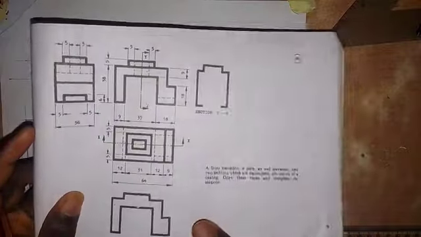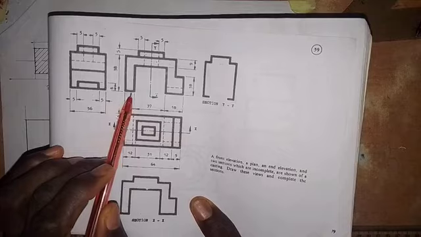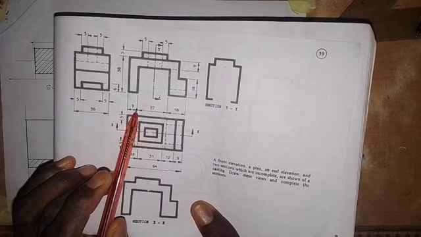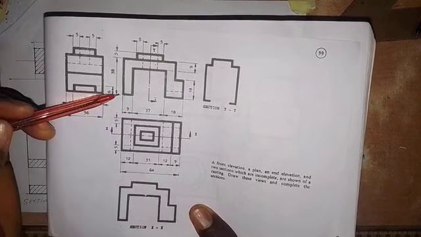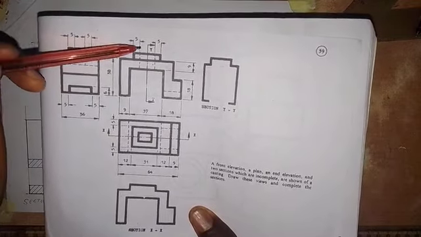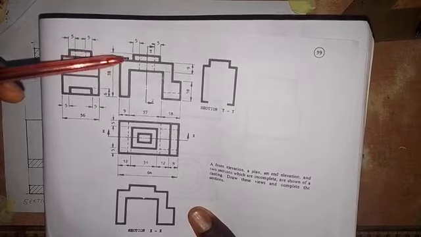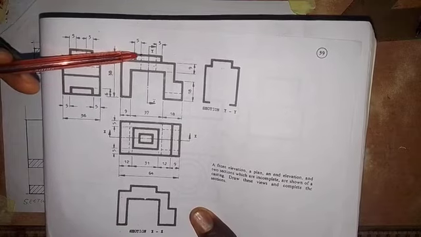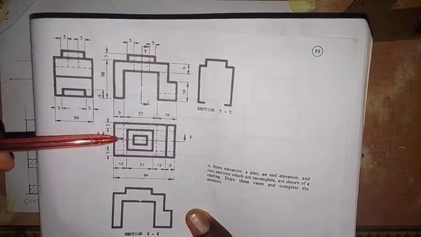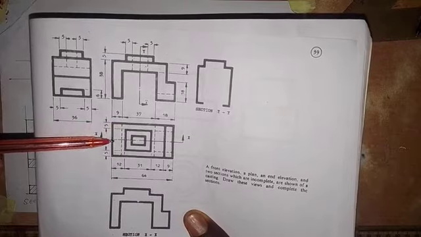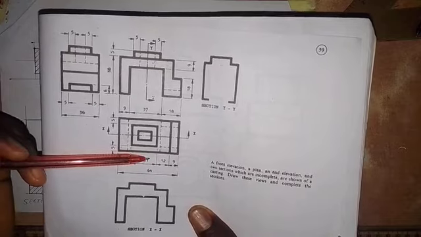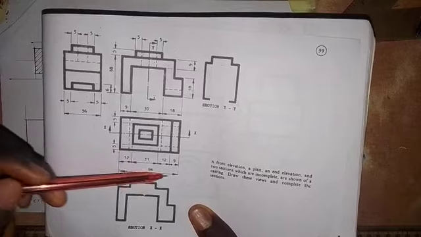For the dimensions, from here to here is 9 millimeters. From here to here is 18 millimeters. From here to here is 37 millimeters. And the height from here up is 38 millimeters. From here to here is 5 millimeters. And from the center here, from here to here is 5, and from here to here is 5. The length from here to here is 31 millimeters, given in the plan. So the total length is 64 as we have here.